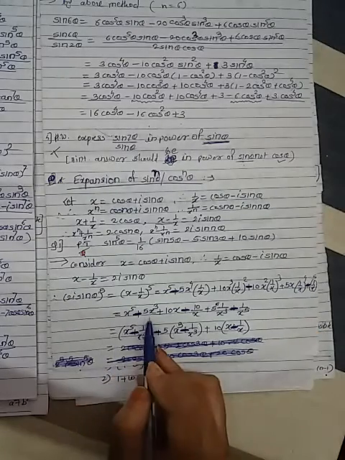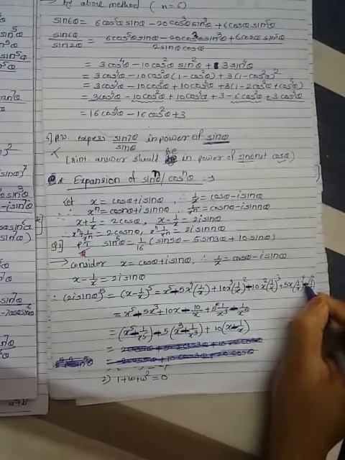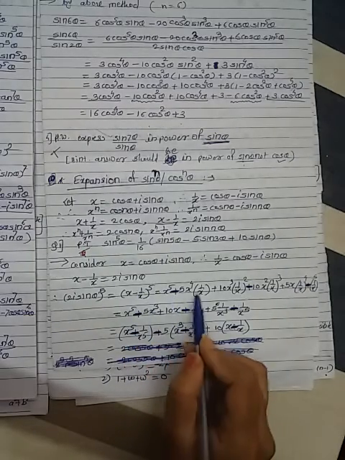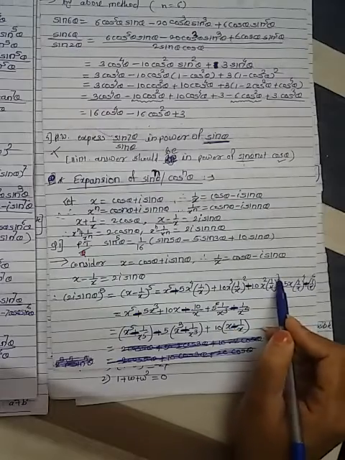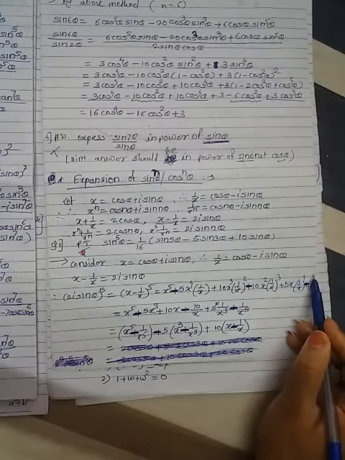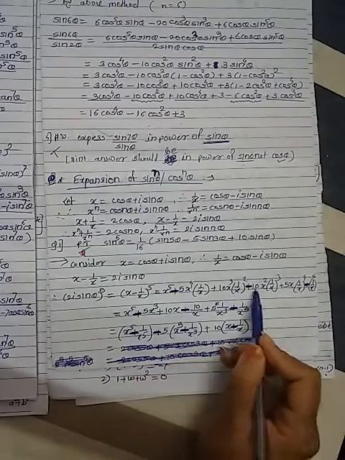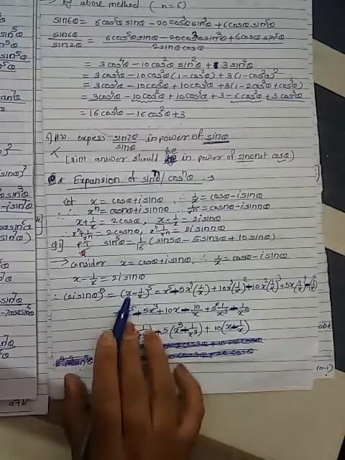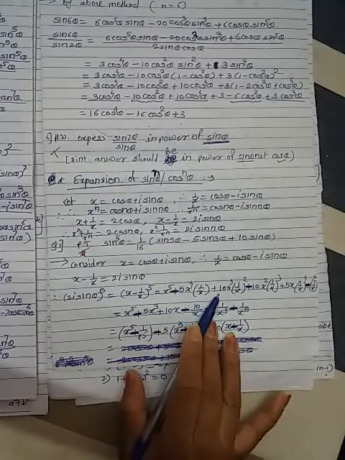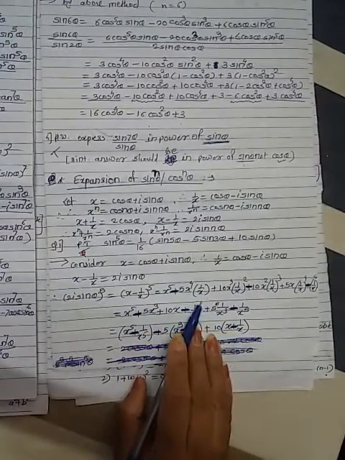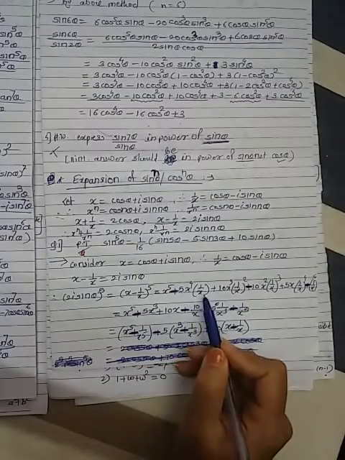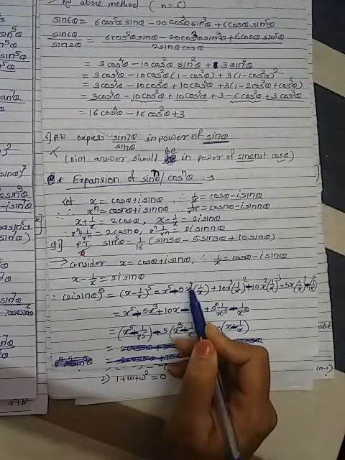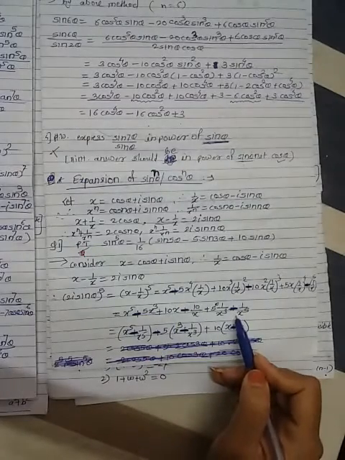Just reduce the power of x: 5, 4, 3, 2 and 1 and 0, and increase the power of 1 by x. Here 1 by x power is 0, then 1 by x raised to 1, 2, 3, 4 and last 5. This is minus sign 5, and these numbers we can take from the Pascal triangle: 1 5 10 10 5 1. In this way we expand this bracket a minus b raised to 5. Now simplify this term, just cancel these powers of x in the numerator and denominator. Here x gets cancelled, x cube remaining, and the rest of the terms are simplified as they are.